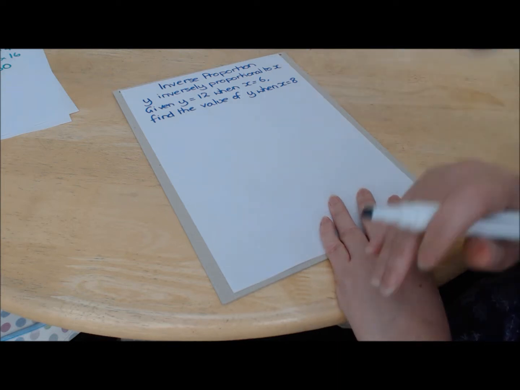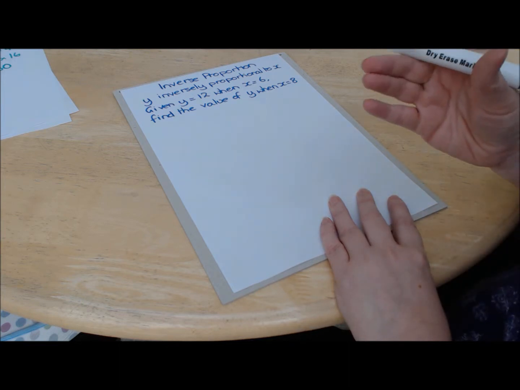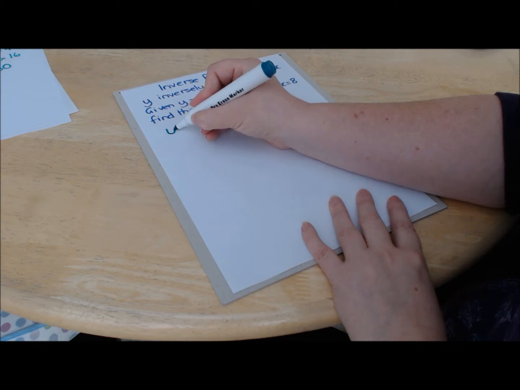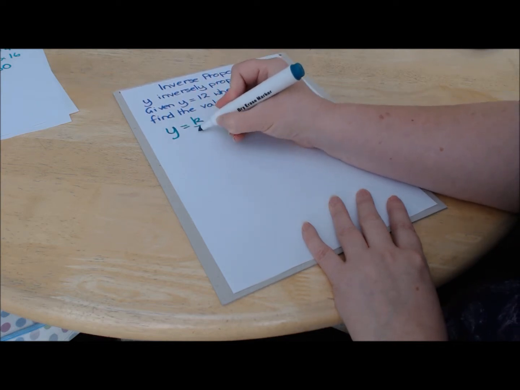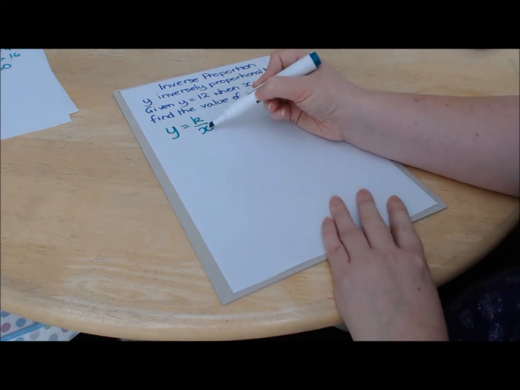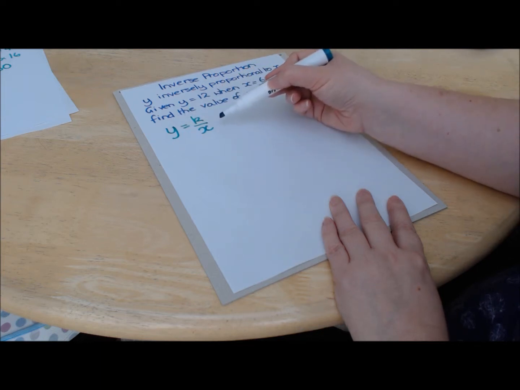And so our starting equation is going to look slightly different. We've still got to find that scale factor, but this time our starting equation looks like this, because as this gets bigger, this gets smaller and vice versa.